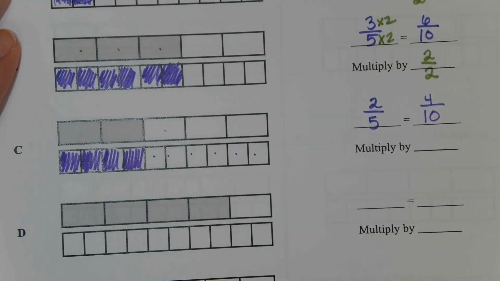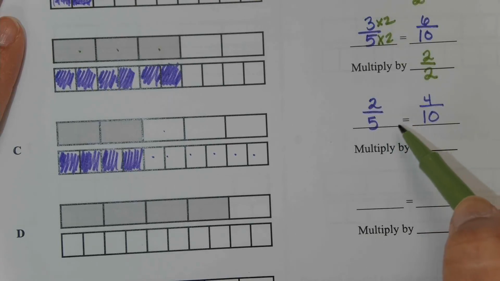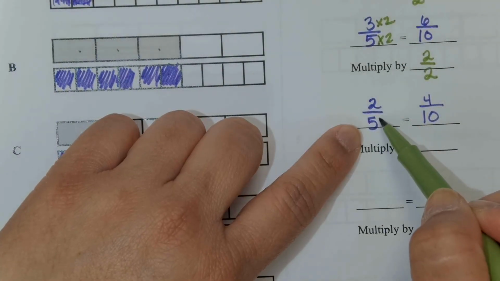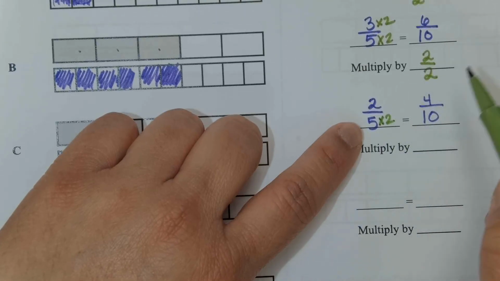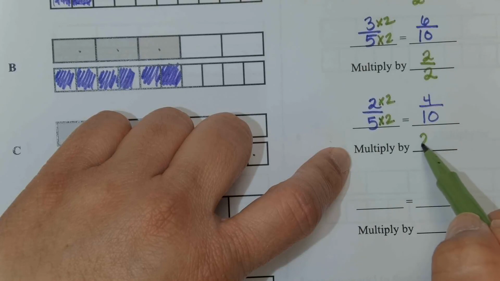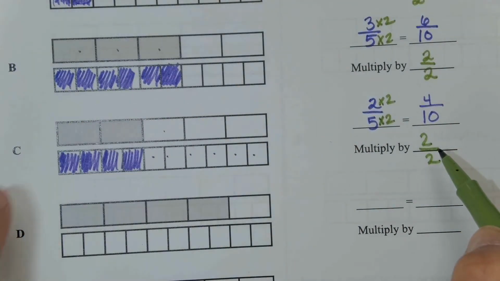What can I do mathematically to my numerator and my denominator? I can multiply. Multiply by what? 5 times what equals 10? Well, we already know 5 times 2 equals 10. 2 times 2 equals 4. So we multiplied by 2 over 2.